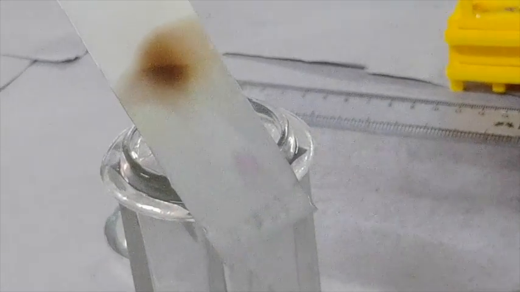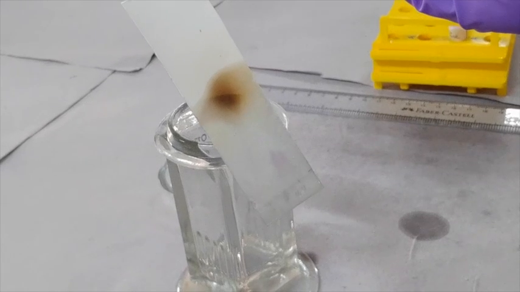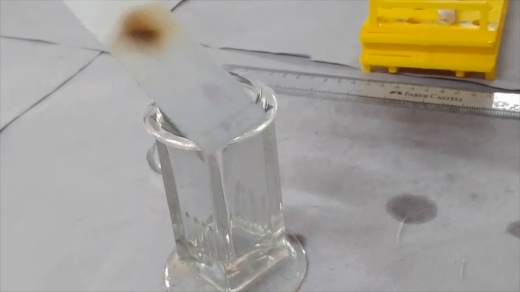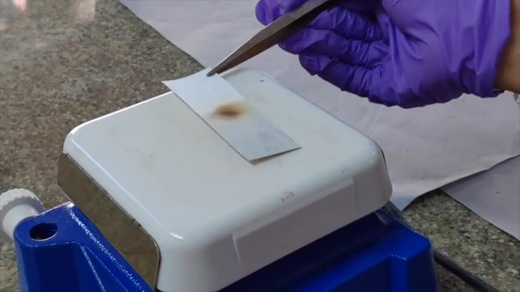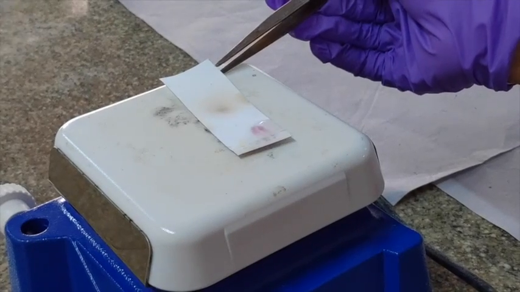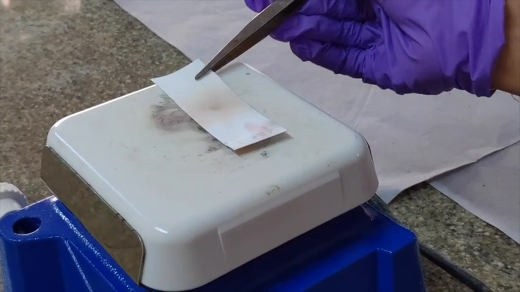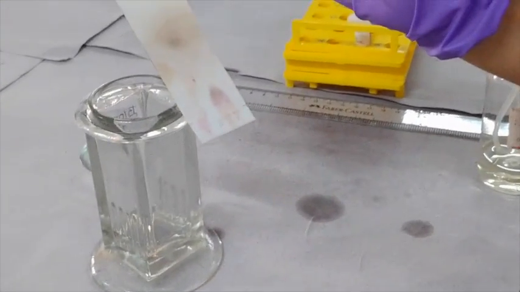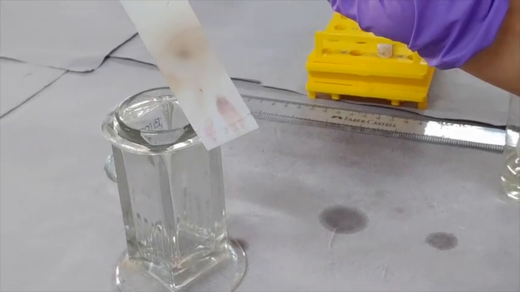After spraying the ninhydrin reagent, the TLC plate can be kept in the hot air oven or on the hot plate to dry, and check for the development of the color or the spot on the paper.